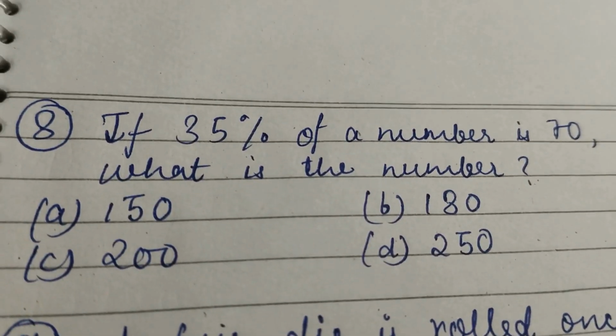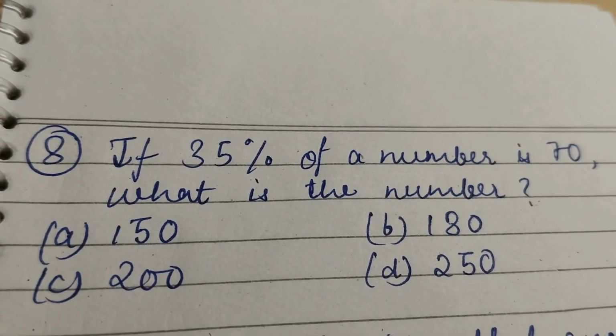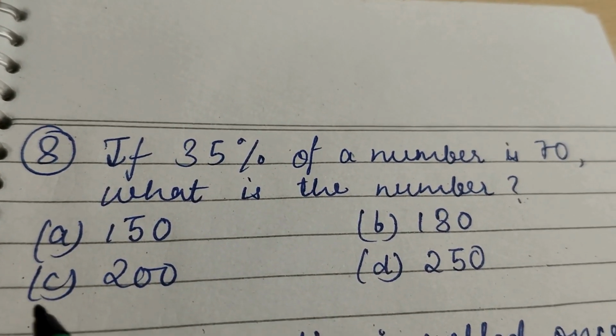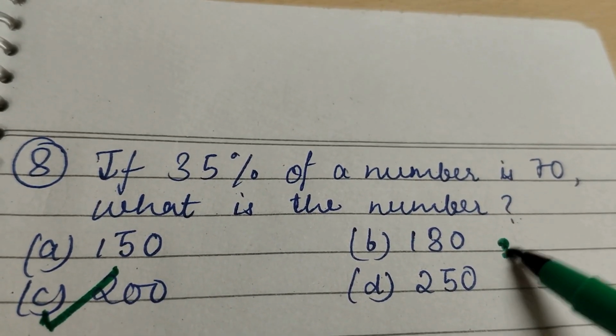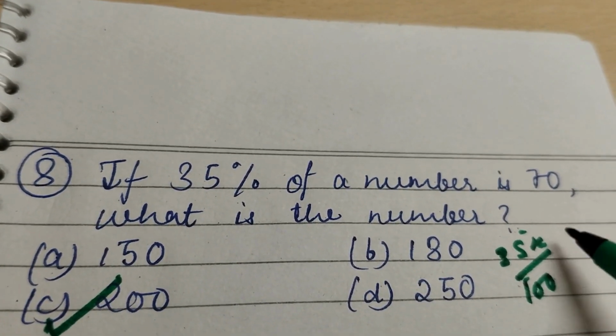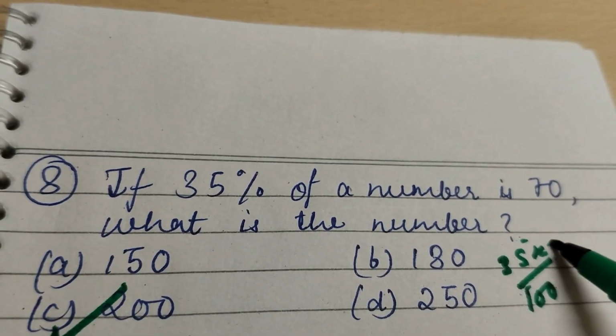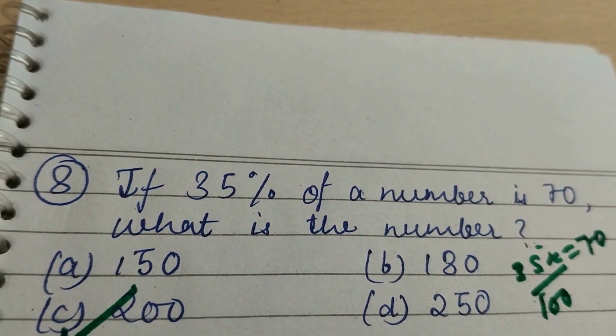Think. So the answer to this is 200. Now we can say that 35x by 100, because it's saying 35% of a number and we are taking the number as x, is 70.